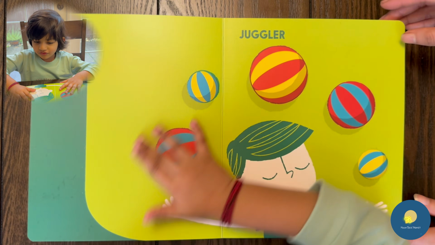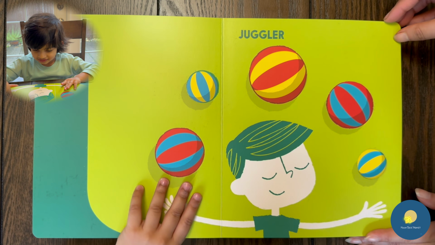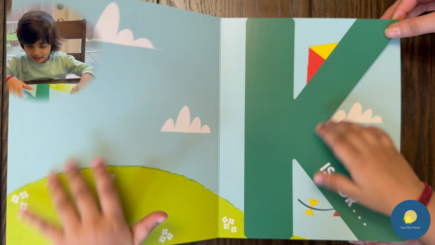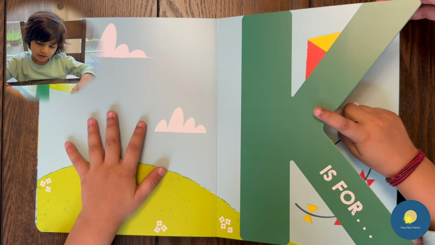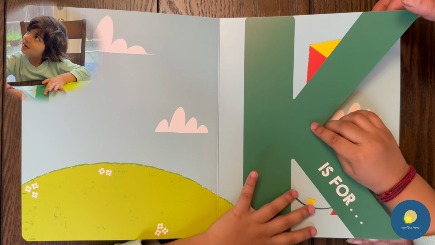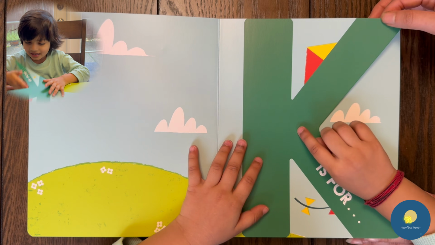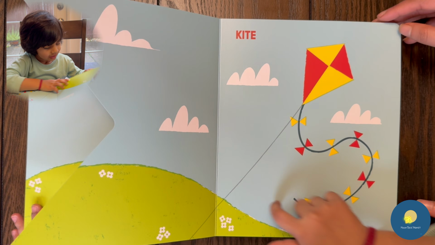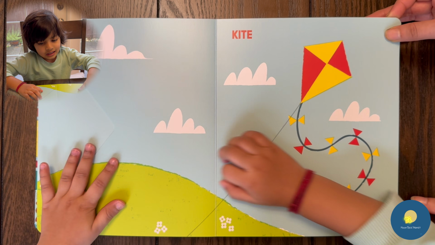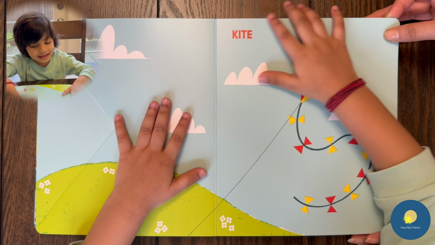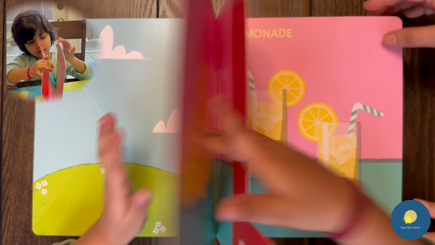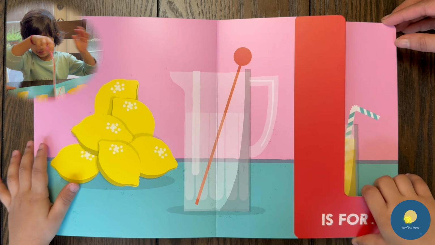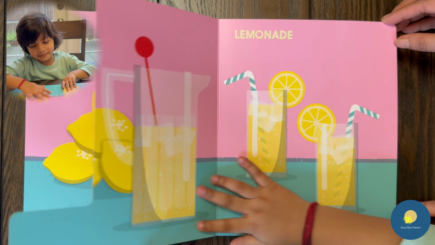J is for jiggly. Jiggly juggler. K is for kite. Kite. That's right. There is a kite flying far. There's flowers and the wind. L is for limit. Limit.